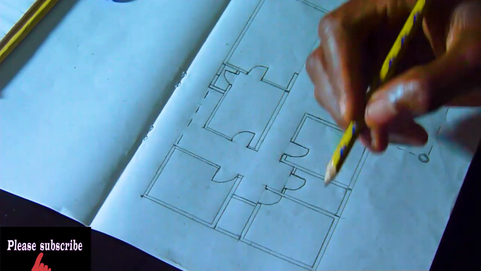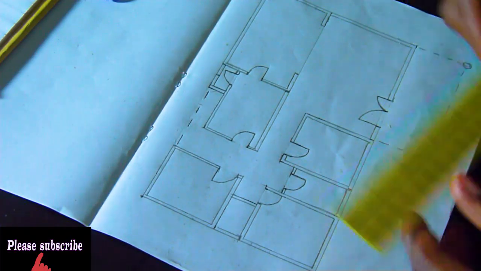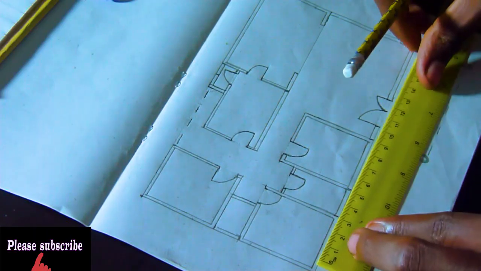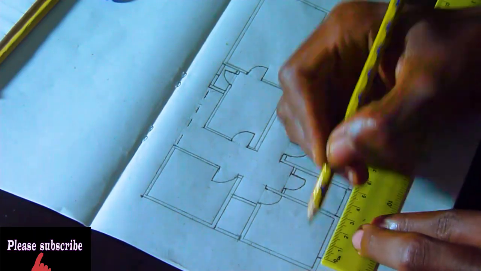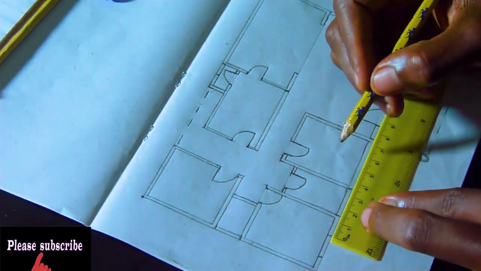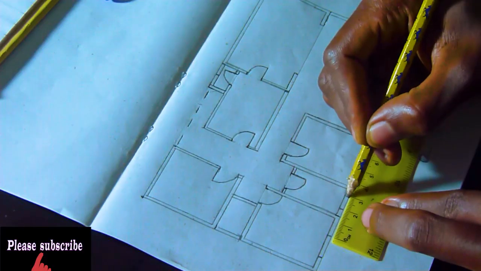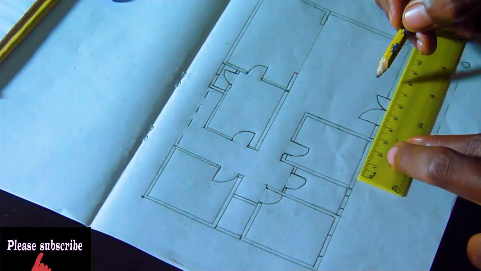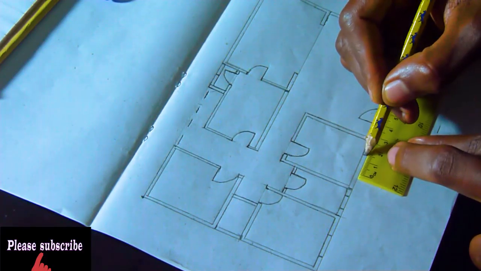Now, let's first of all shade the wall to make it more dim so that we can place windows. Like I'm placing my windows, I'm making it in the bedroom 1 cm. Then in the rooms, I'm making it 1.5 cm. That's my windows.